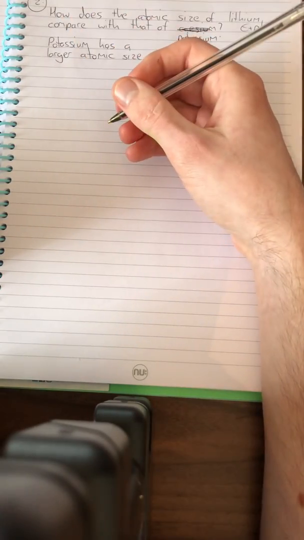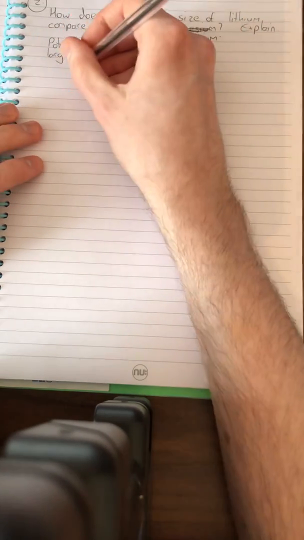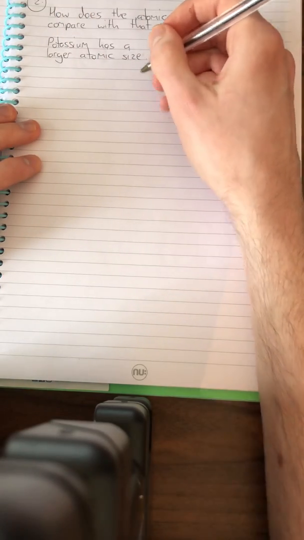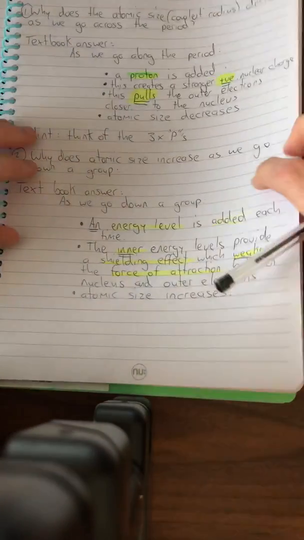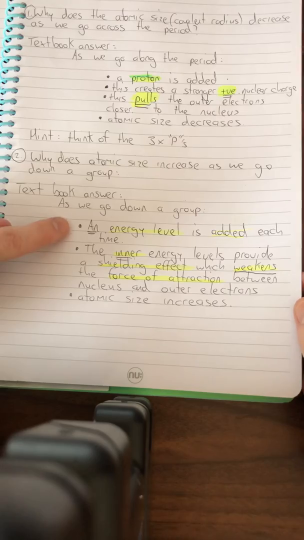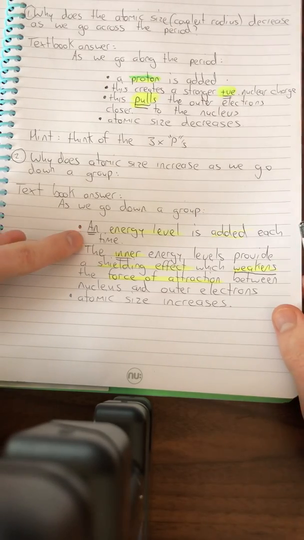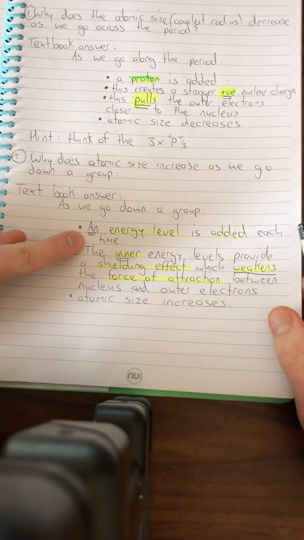Okay? Right, now explain. So potassium has a larger atomic size. Why is that? Now if we go back to this page here, as we go down a group, an energy level is added each time.